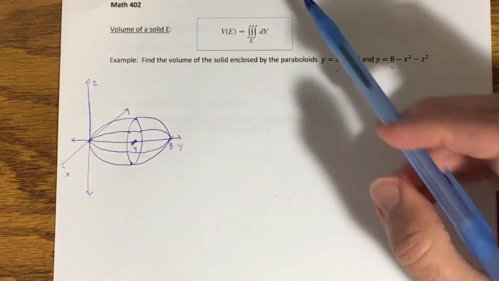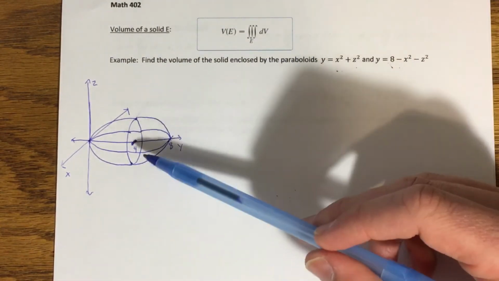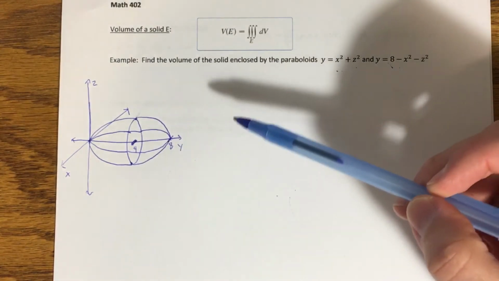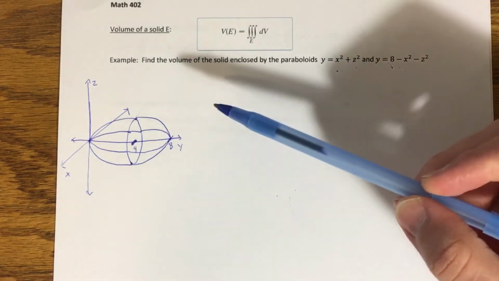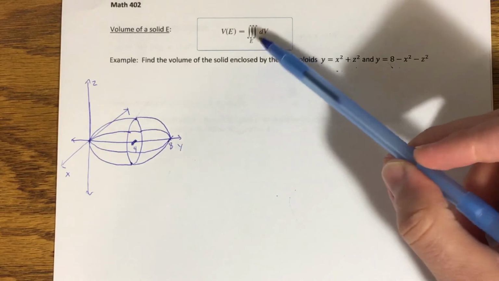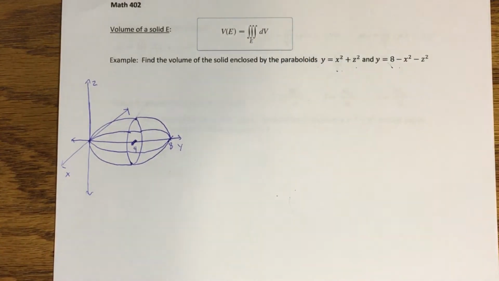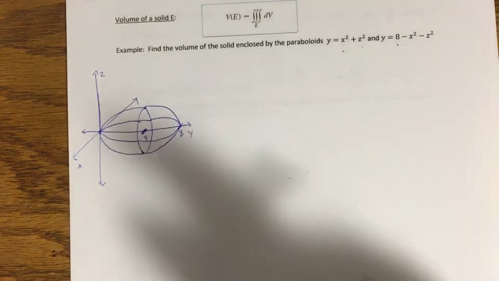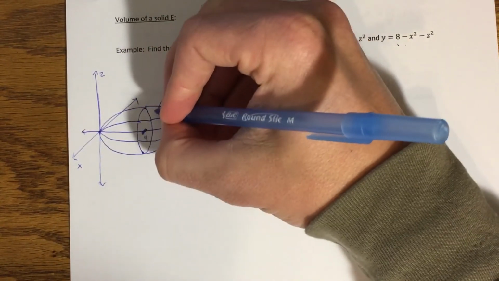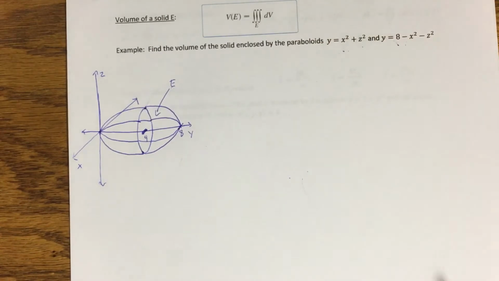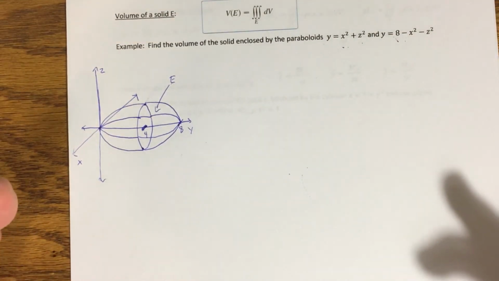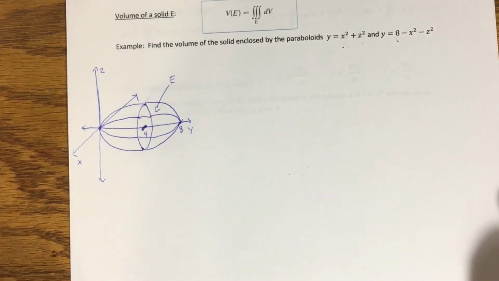And again, the goal here is to find the volume of this. This is not an ellipsoid. It looks kind of like an ellipsoid, but it's not. So we need to be careful with how we come up with this volume. What I want to do is set up a triple integral using this little formula here. And in order to do that, this is our region E.